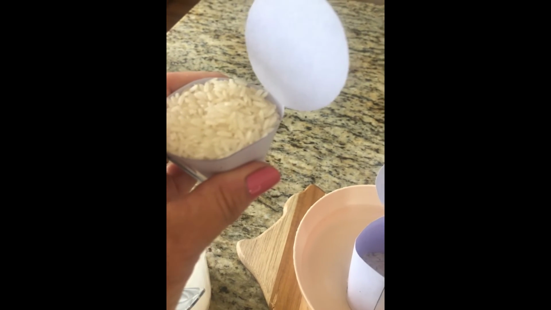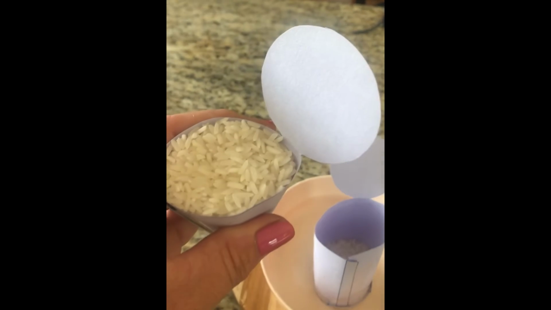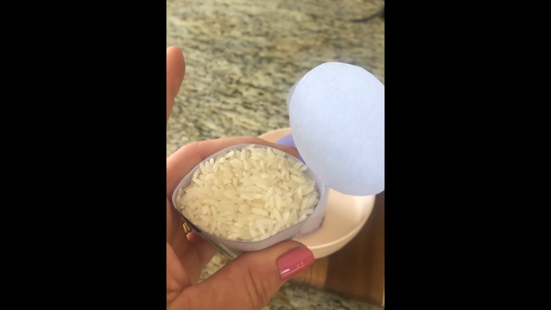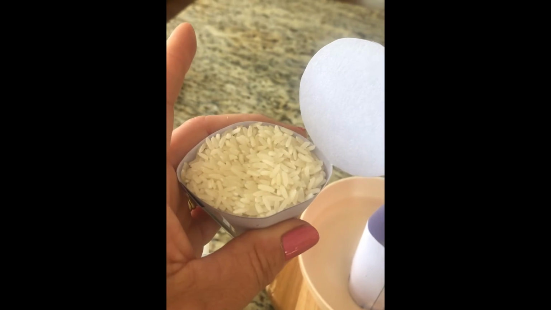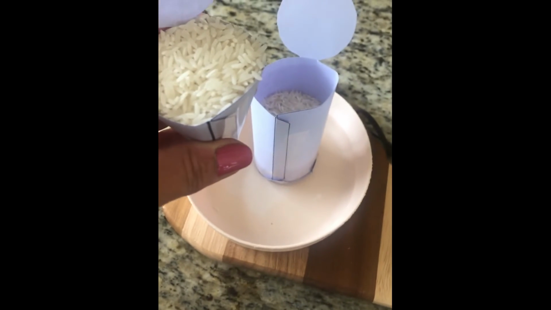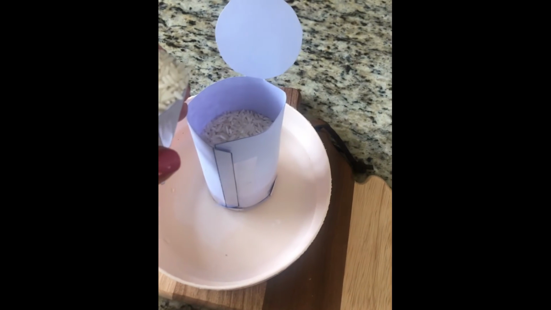Here we are. This is number 2. You want to be asking students, not telling them, asking them to think, estimate. How full will this cylinder be once this cone is in place? So we have our third cone, and all we need to do now is dump it in.